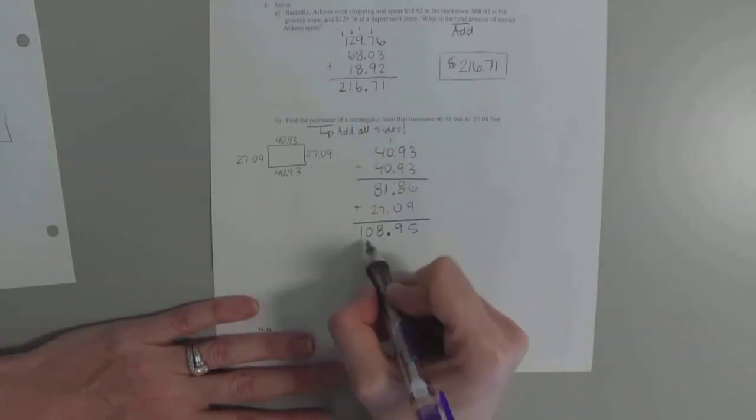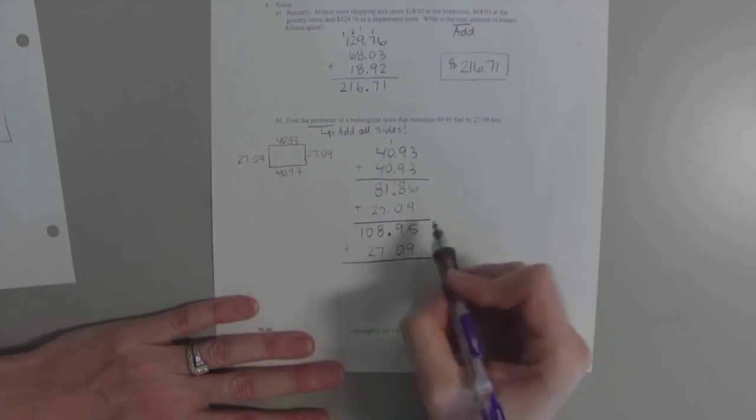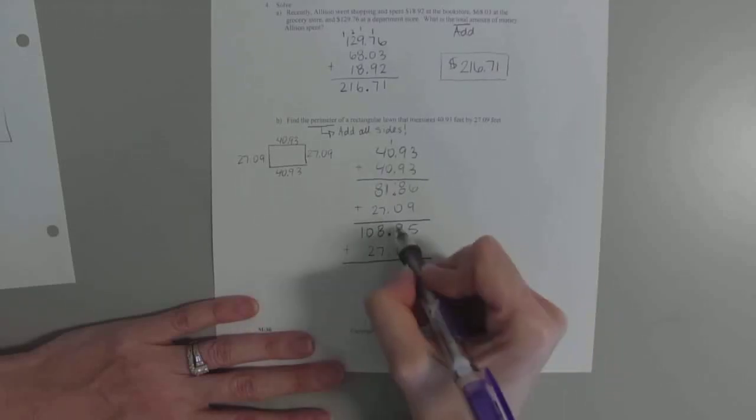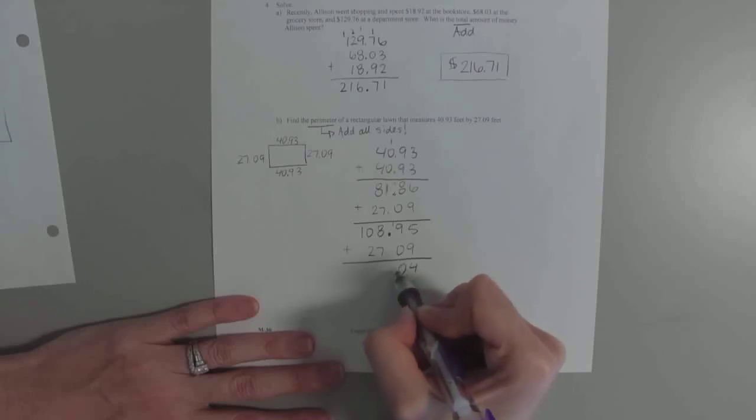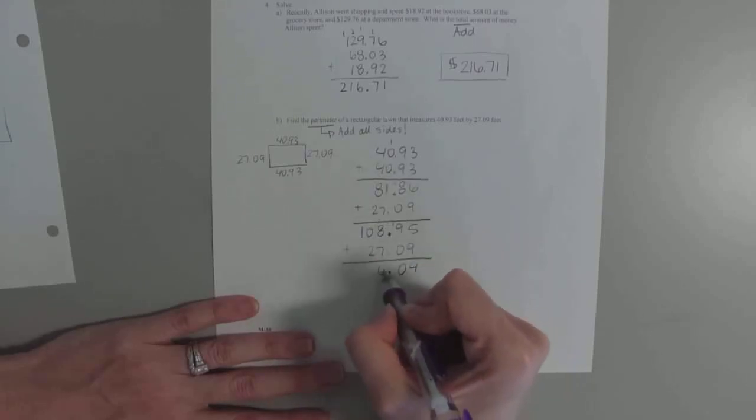6 plus 9 is 15. Put your 5 down, carry your 1. 1 plus 8 is 9. Bring down your decimal. 1 plus 7 is 8. And 8 plus 2 is 10. But I still have another side of 27.09 I need to add to it.